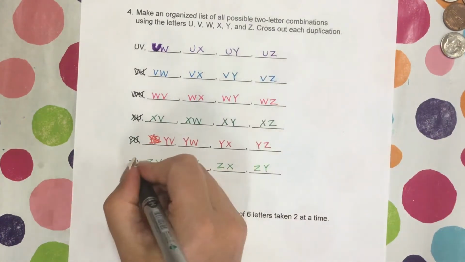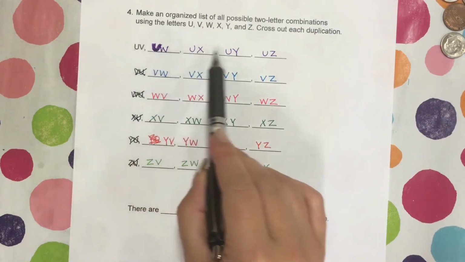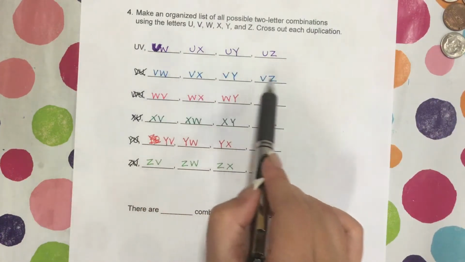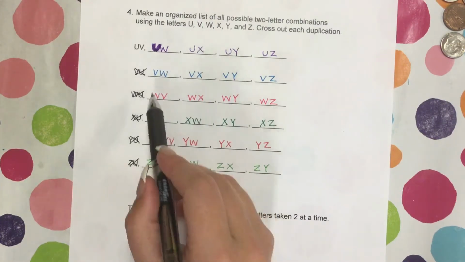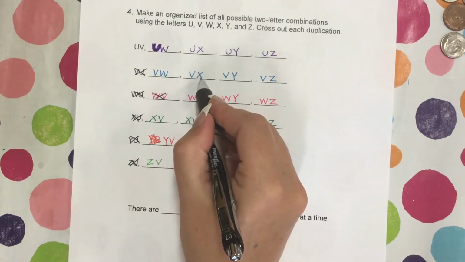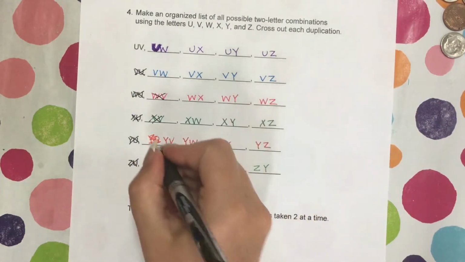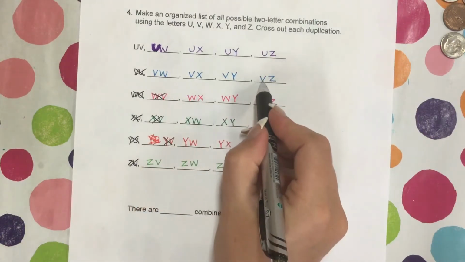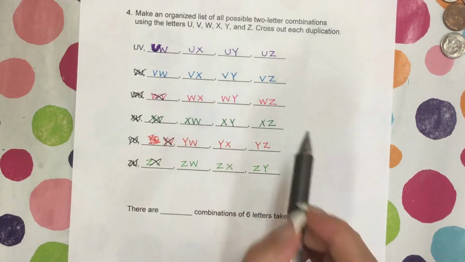UZ is the same thing as ZU. Okay? It kind of works out when you go in this order and keep working your way down. So the next one is VW, the same thing as WV. VX is the same thing as XV. VY is the same thing as YV. And VZ is the same thing as ZV.